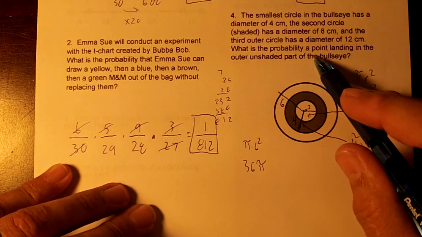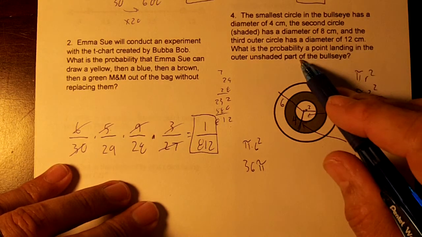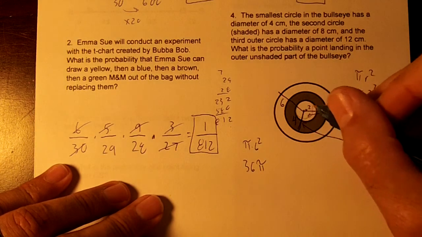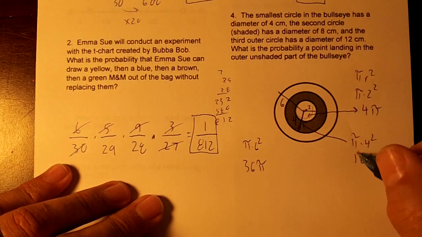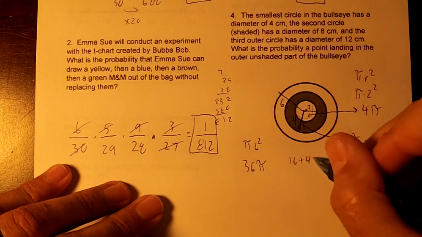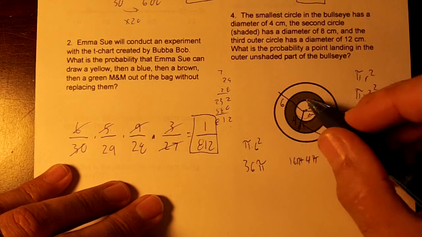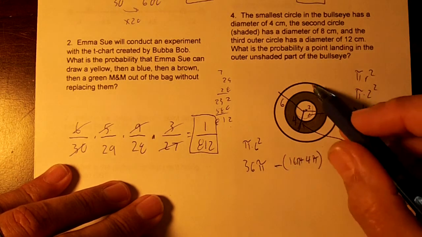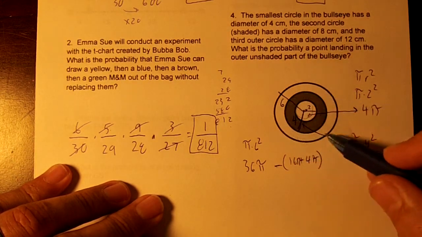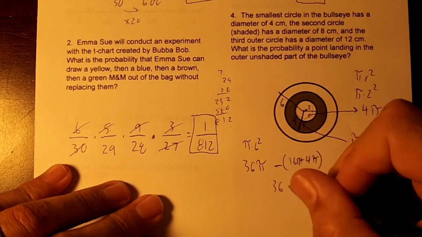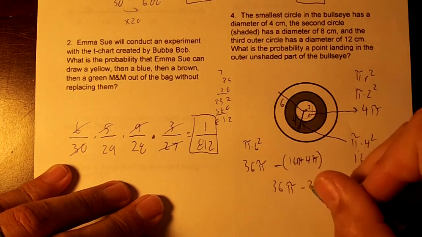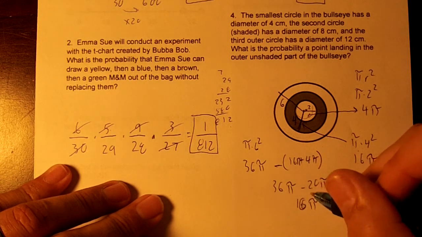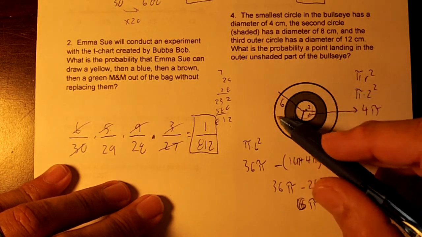Okay, what is the probability of a point landing in the outer shaded part of the bullseye? So if you add this part up and this part up, 4 pi plus 16 pi, and subtract it away from the 36 pi, you'll get the amount of the area shaded right here. Okay, so 36 pi minus 20 pi would be 16 pi. So 16 pi would be the outer white part.